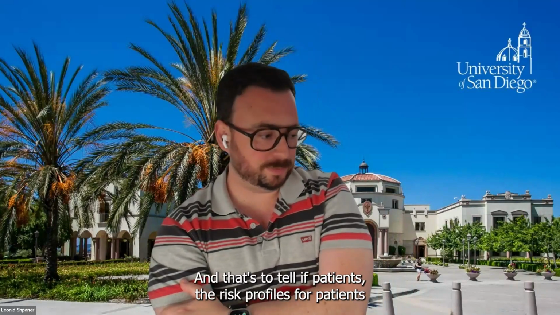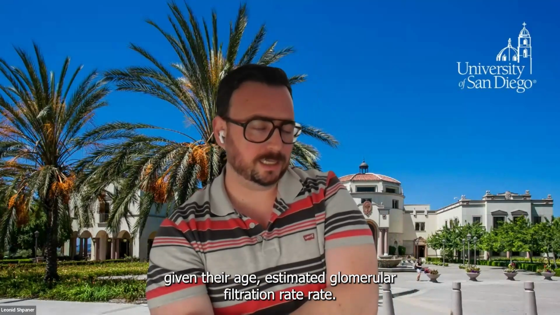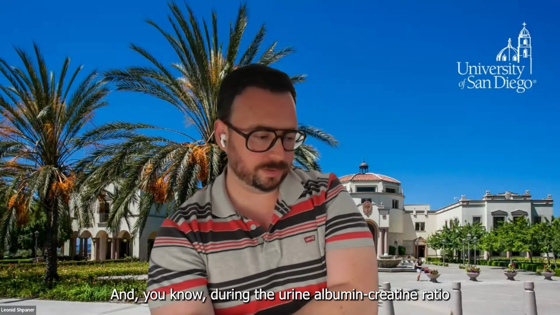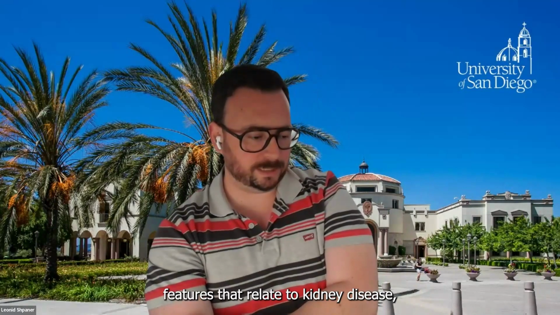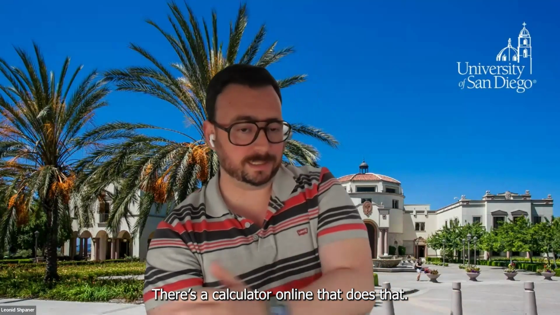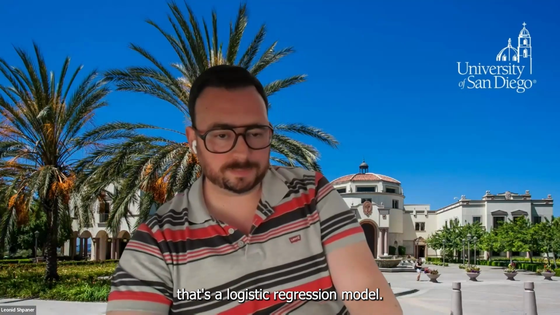It tells you the risk profiles for patients given their age, estimated glomerular filtration rate, urine albumin creatinine ratio, and different features that relate to kidney disease, and gives the probability percentage-wise. There's a calculator online that does that. I wrote a Python library replicating that. So that's off a logistic regression model.